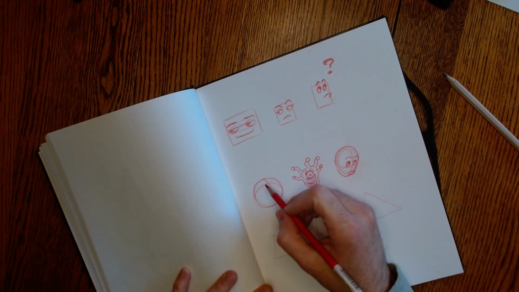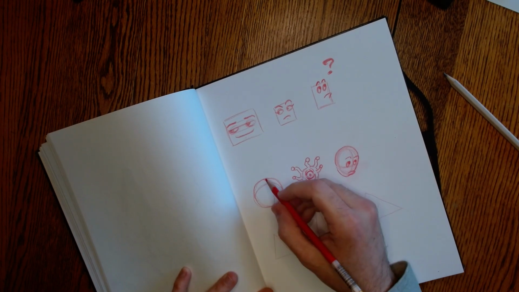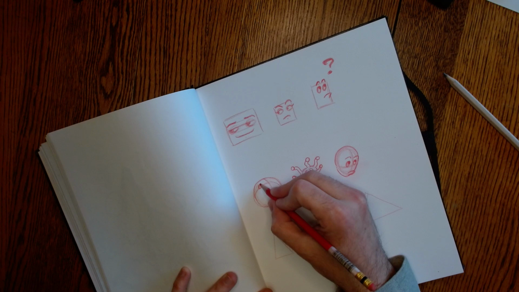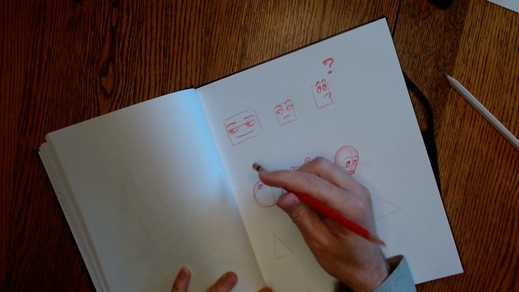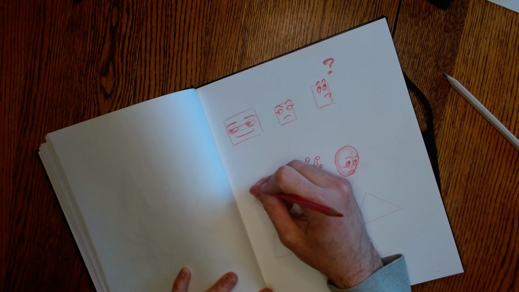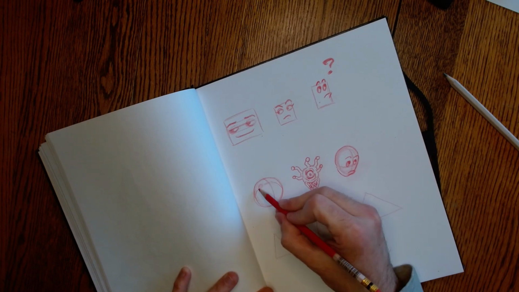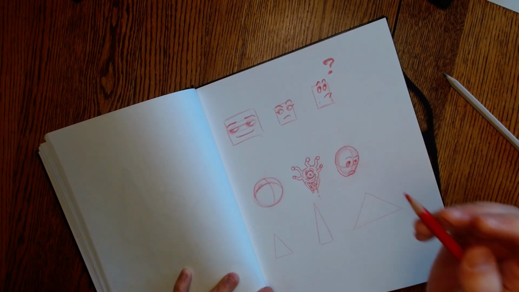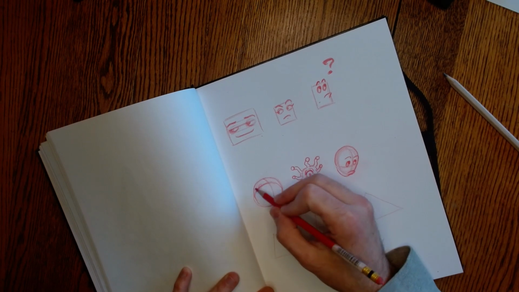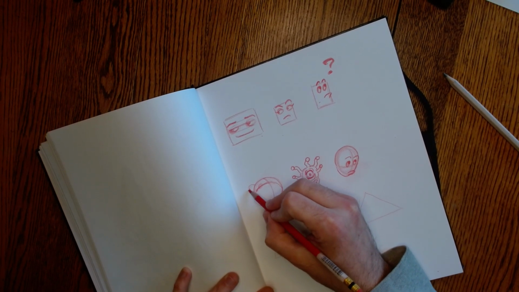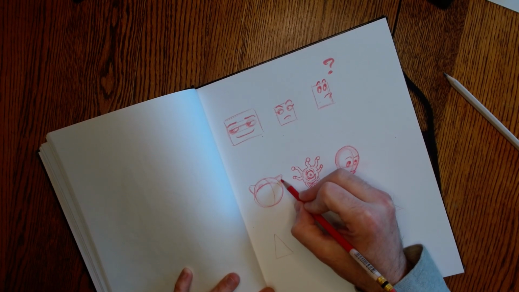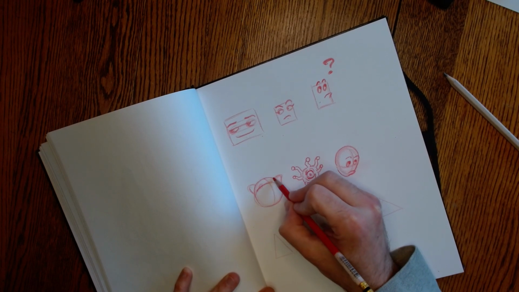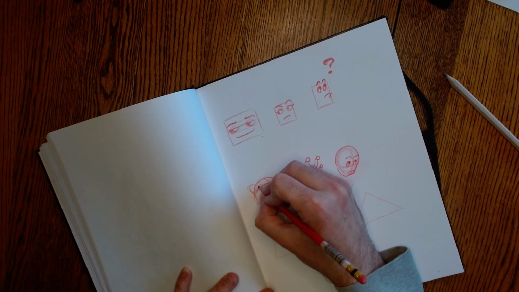Okay, let's do the big one. Sleepy, huh? Okay, I'll show you something popular. There's a Pokemon called a Snorlax. So right out the gate, look at this. And remember what I said about contour lines. If we follow that theme, we can do some big sleepy contour eyes.